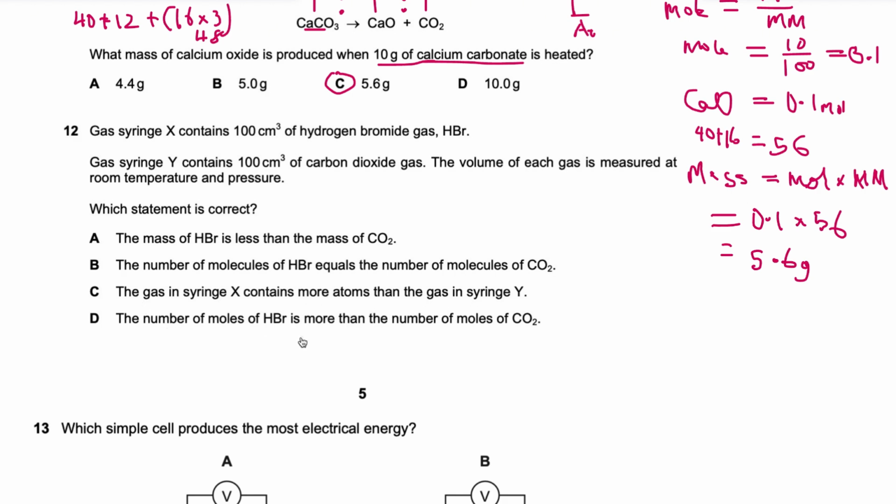The number of moles of hydrogen bromide is more than the number of moles of this? No, they didn't give us anything for that. I think the answer is B, the most correct one. The number of molecules of hydrogen bromide gas is equal to the number of molecules of carbon dioxide, at standard room temperature and pressure.